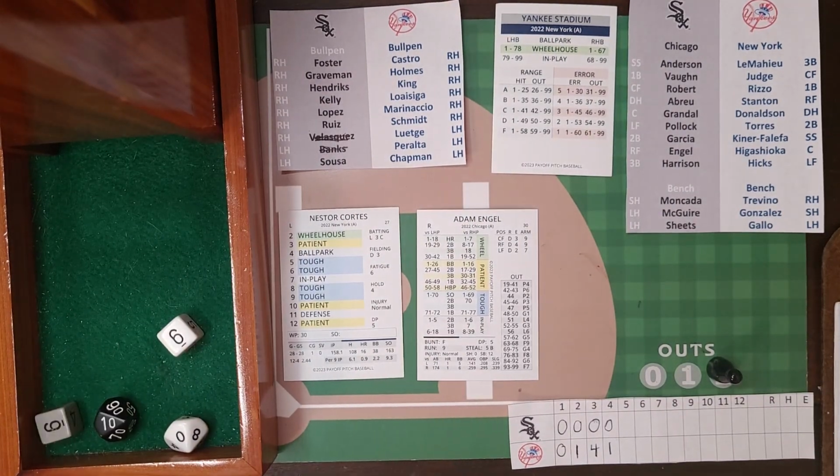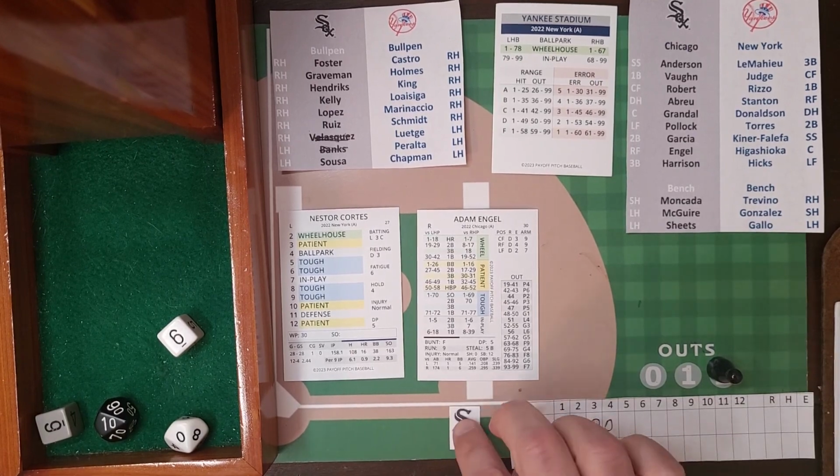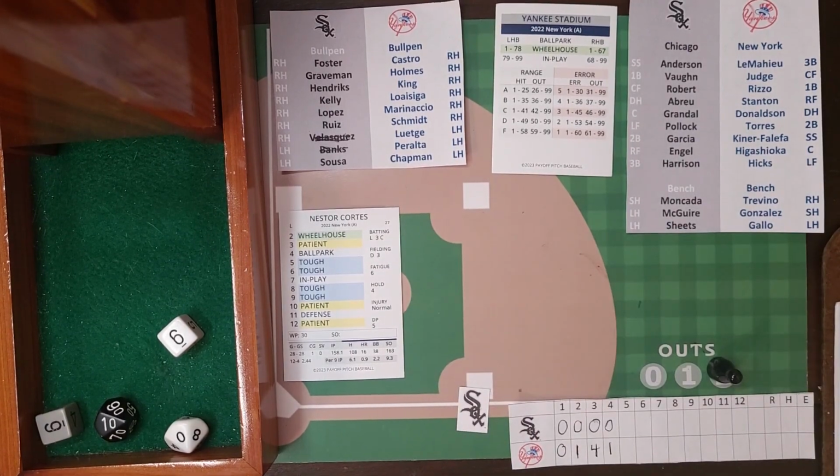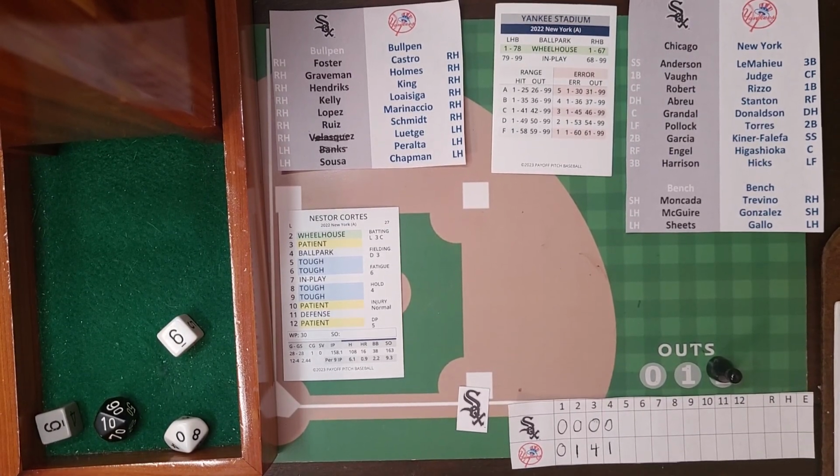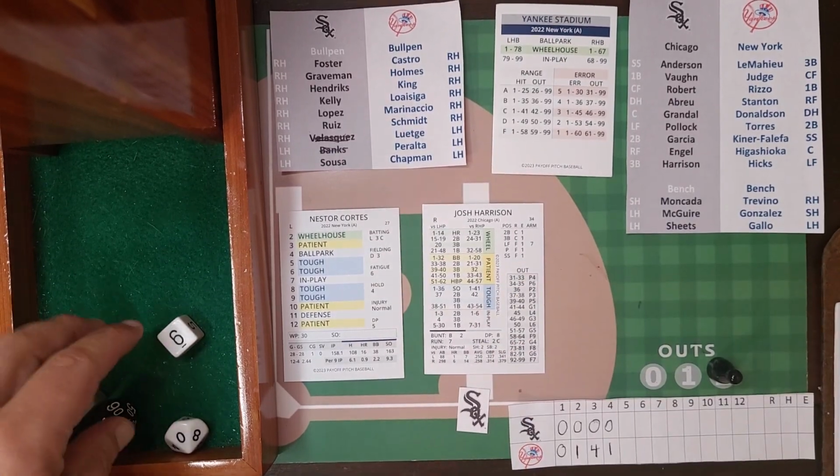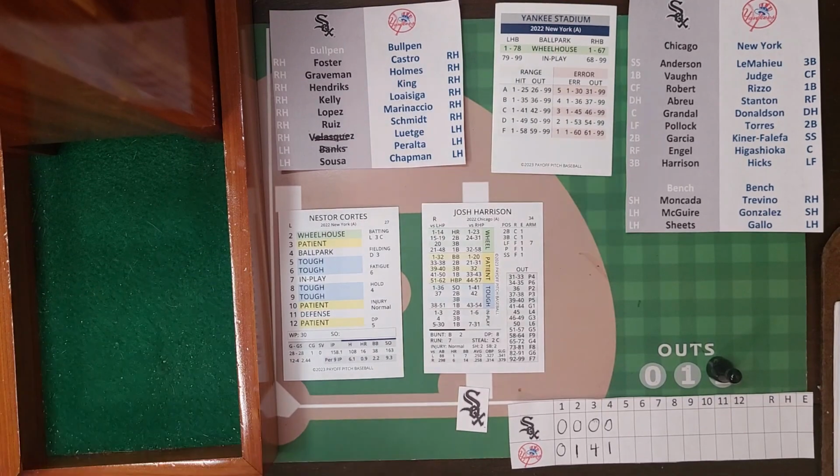Cortes to Engel. 12 is patient. 10, that's going to be a walk. So a 2-out walk to Adam Engel. And the Sox get their first base runner in quite a while. They haven't had a base runner since Pollock doubled in the second inning. So 2-out walk. Probably will not come back to bite him as long as he can get Josh Harrison and not go crazy and give up a bunch of hits.